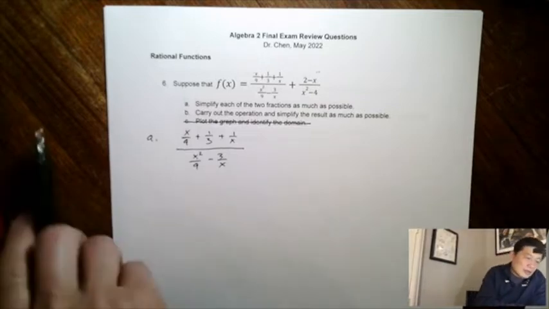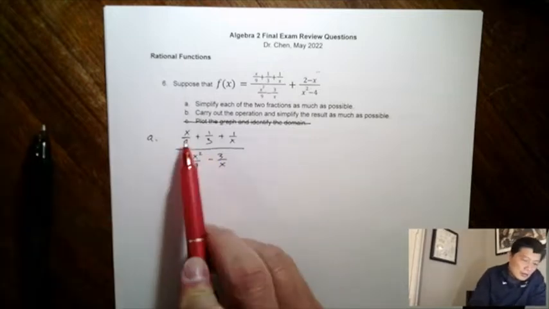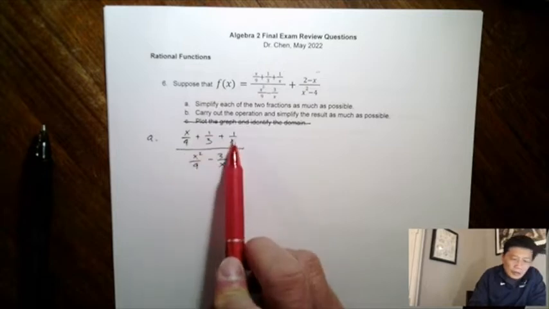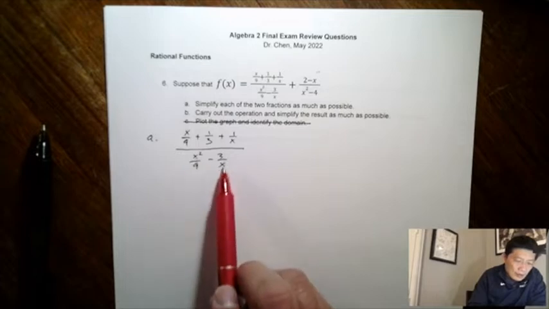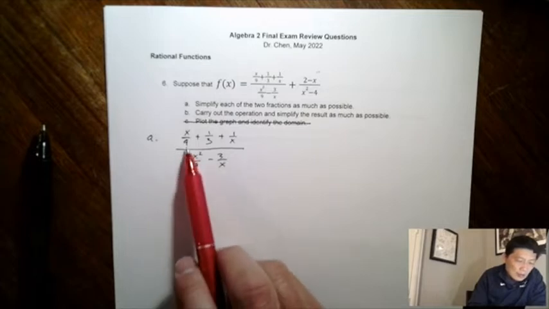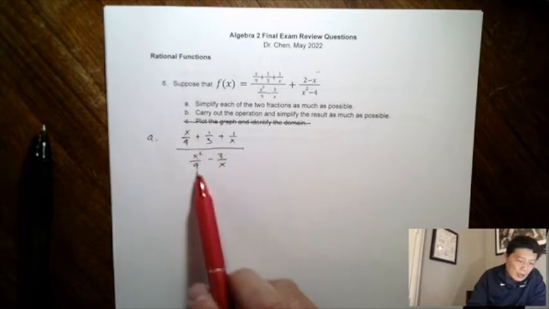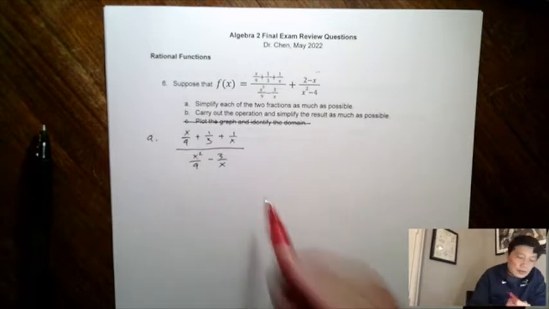Well, the way you think about it is with the numerator, you've got three fractions going on. Denominator, you have two fractions going on. And you look at the denominators: you've got a 9, a 3, an x, a 9 and an x. So the common multiple turns out to be 9x.